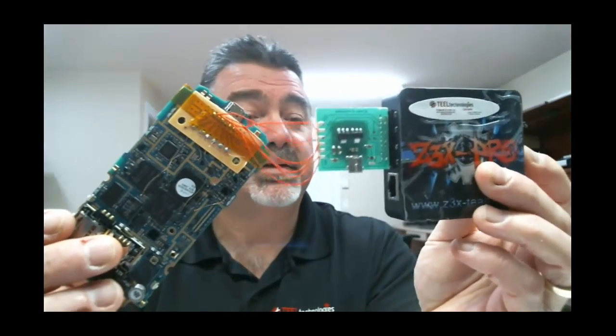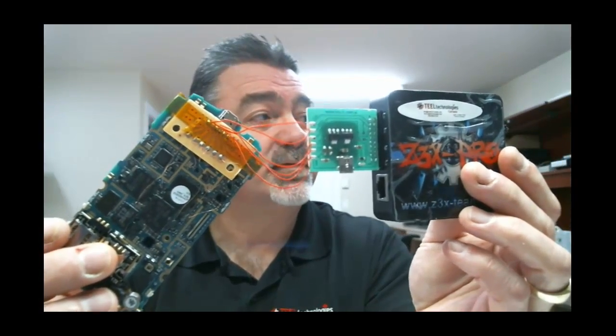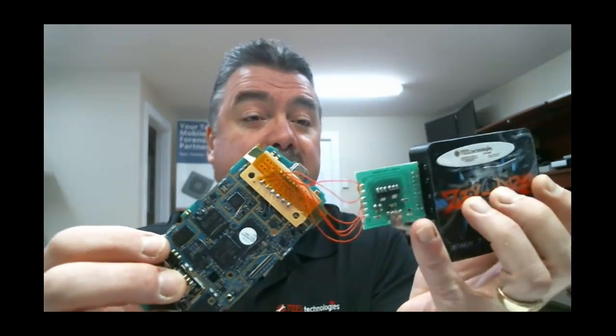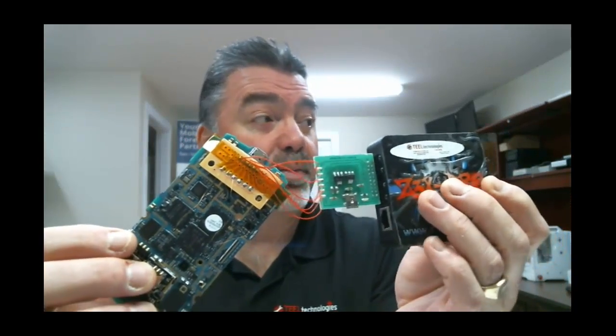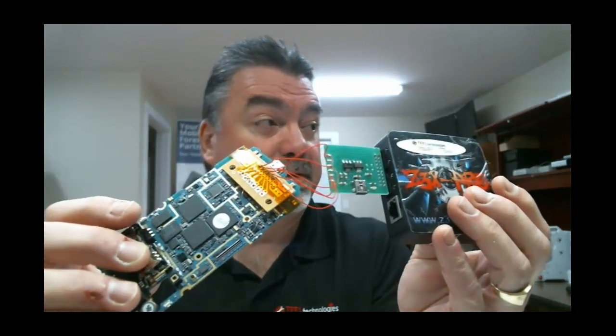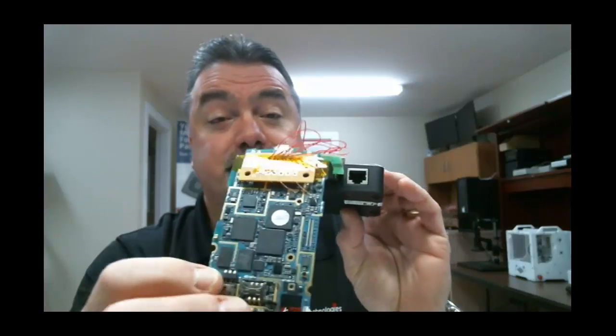So the Z3X is one of the boxes we use for this function called ISP, and we connect to the main board, which actually has a little USB port, so that we can provide power to the chip to boot the chip, get it going so we can read it.